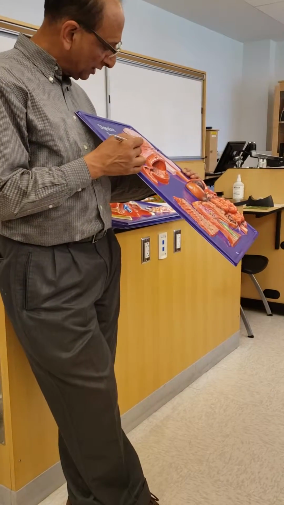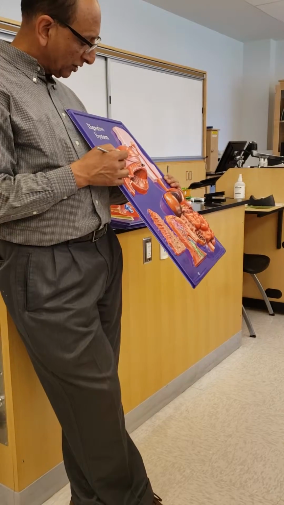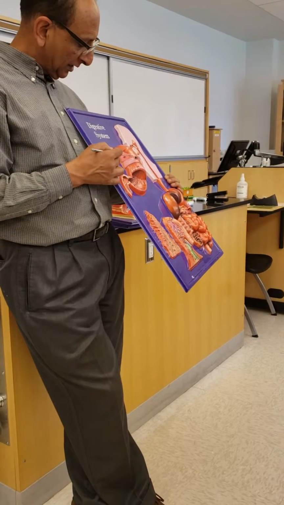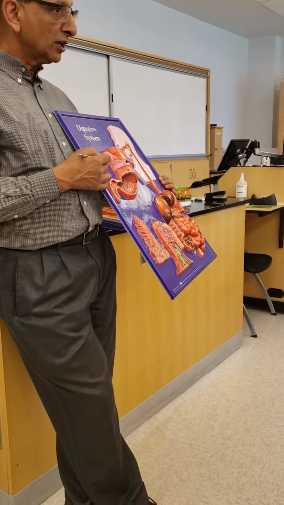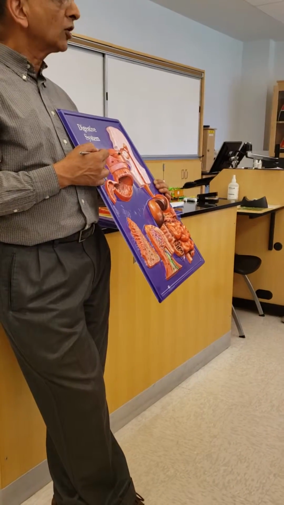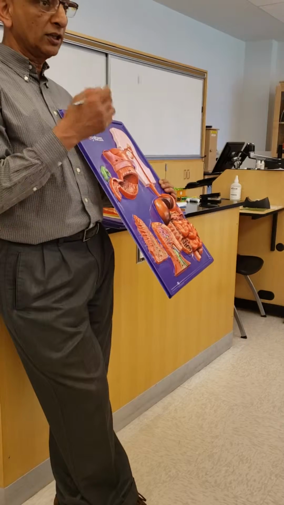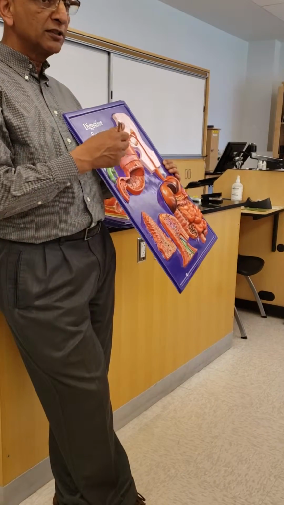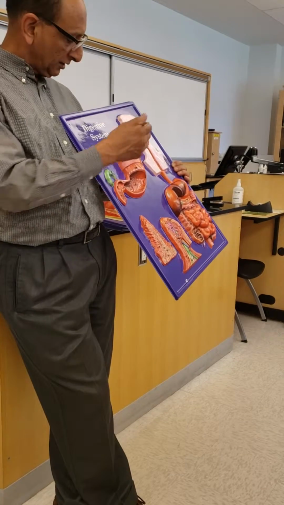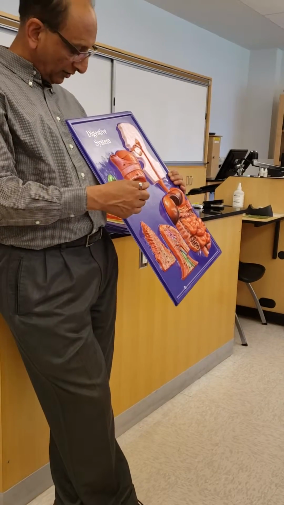And notice here the muscle layers, right? So innermost is oblique, and then circular, and then longitudinal. They go in that order. Okay. This side is the lesser curvature, and this side is the greater curvature.